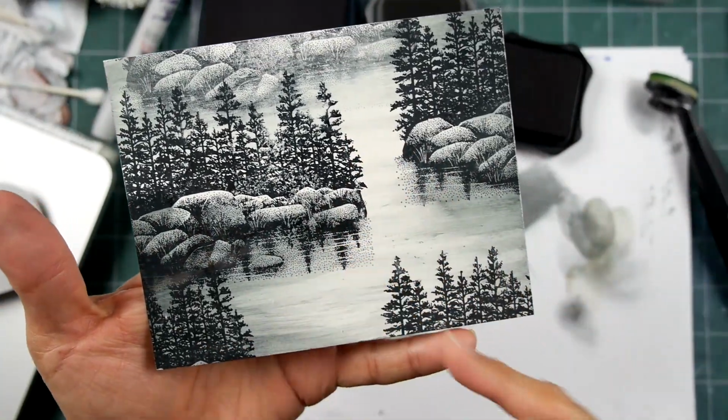So this area, this little passageway through here, we have our kind of deeper shadows around here.